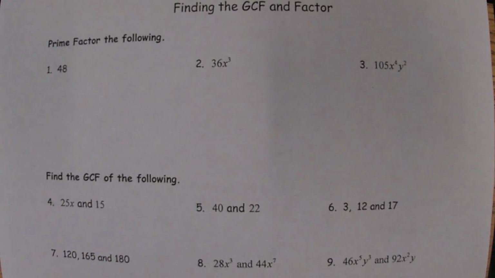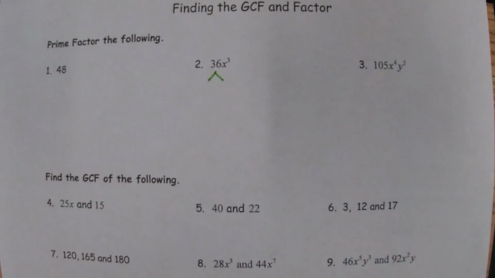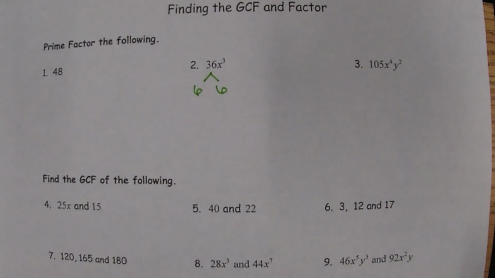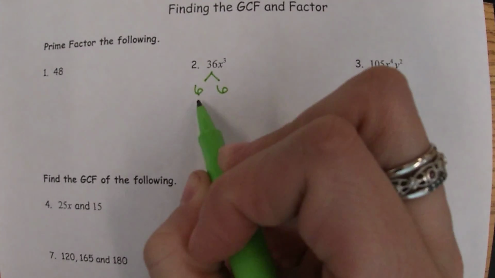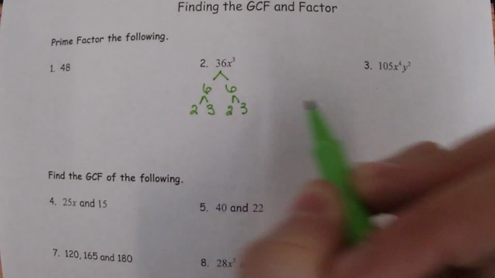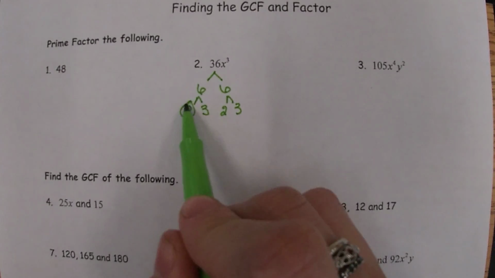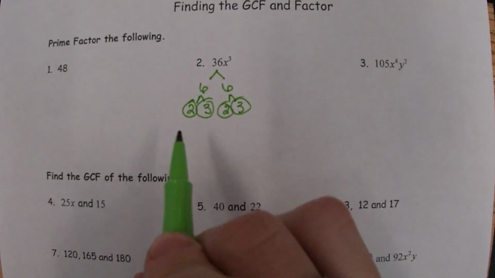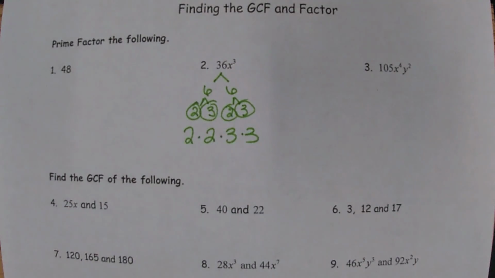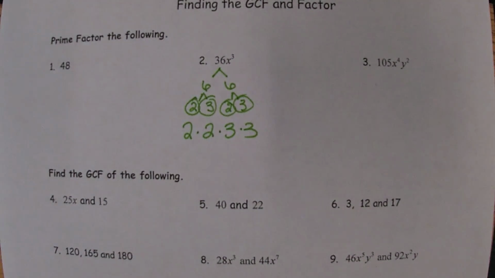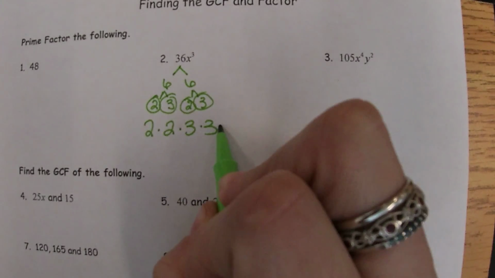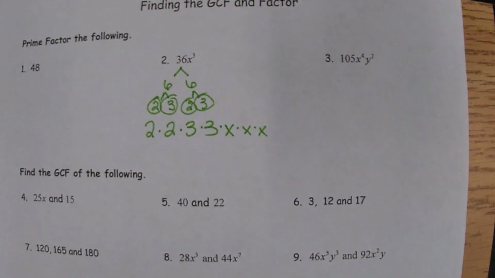If we want to prime factor 36, we need to think of some numbers that will go into 36. So you could choose whatever numbers you want. I'm just going to pick 6 times 6 is 36. I can split 6 up into 2 and 3. I can also split this 6 up into 2 and 3. So at the bottom, here are the numbers that I have. So we have 2 times 2 times 3 times 3, but I also need to account for the x to the third power. So x to the third power says I need to take that x 3 times. So I'm going to include in here multiplying by 3 different x's.